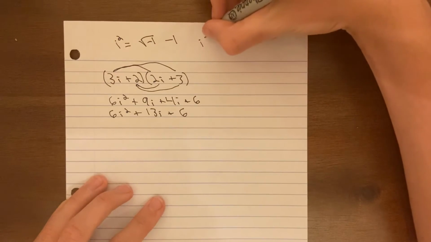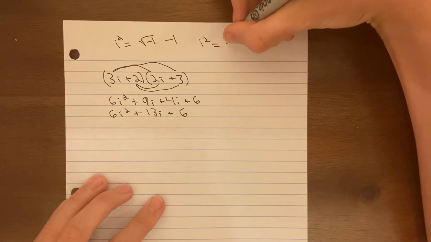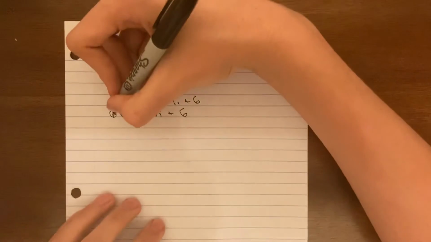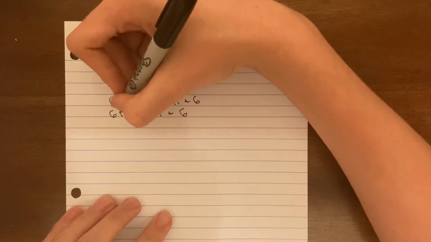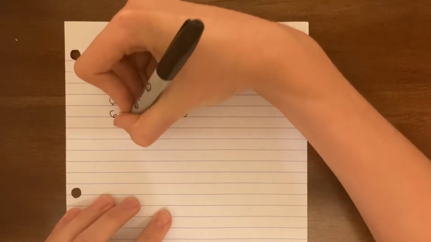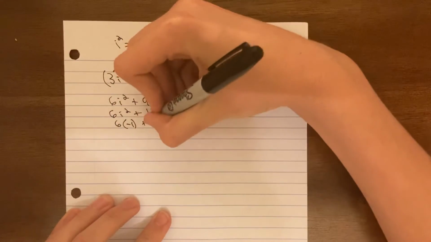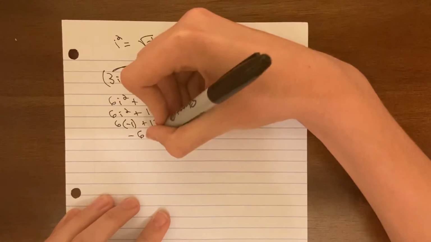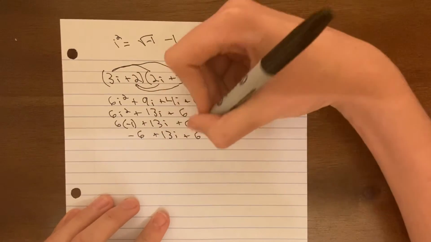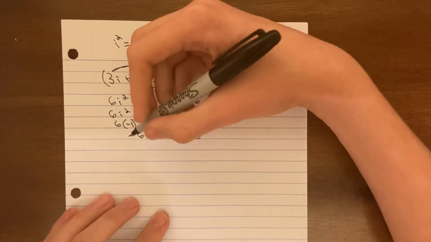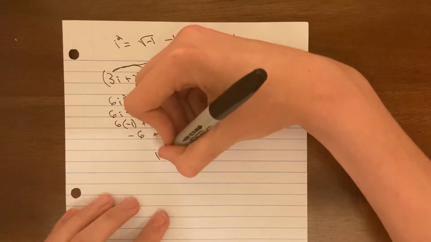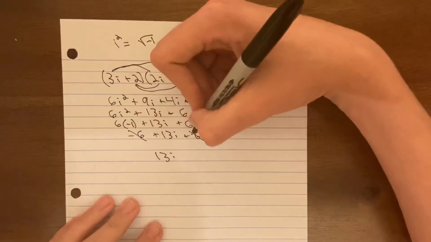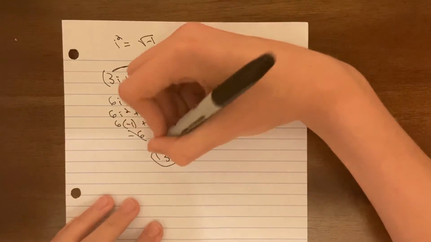So i squared equals -1. So 6 times i squared would be 6 times -1, so -6 plus 13i plus 6, which would end up with just 13i, because the 6 and negative 6 cancel each other out to 0. So the answer would be 13i.